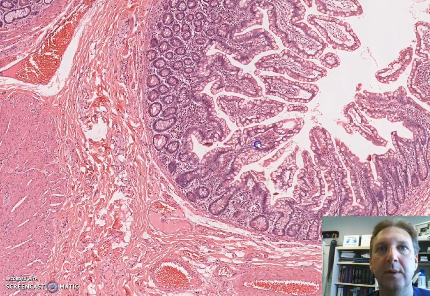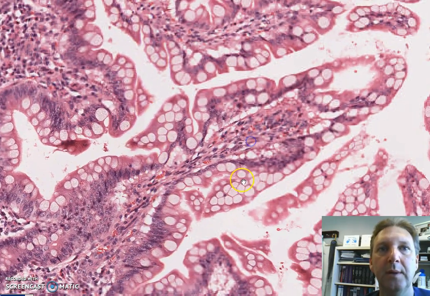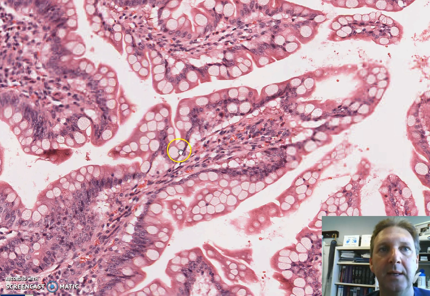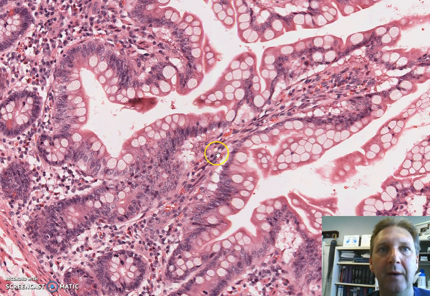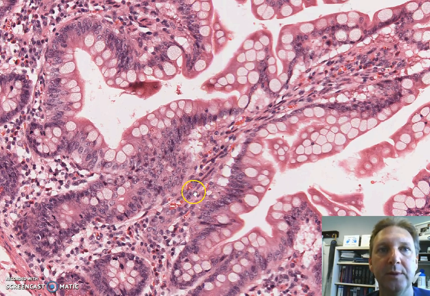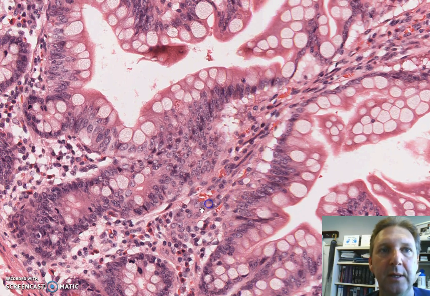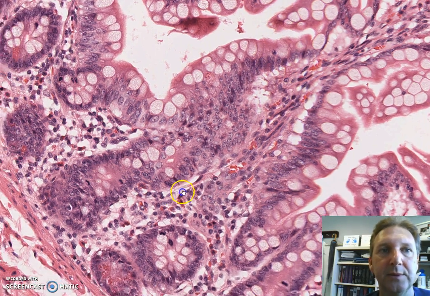Let's review the lining epithelium of the mucosa. You can see the enterocytes lining these villi with goblet cells right here. The villi have this long fibroconnective tissue which corresponds to the lamina propria that contains occasional lymphocytes, eosinophils right here, and some vascular structures.